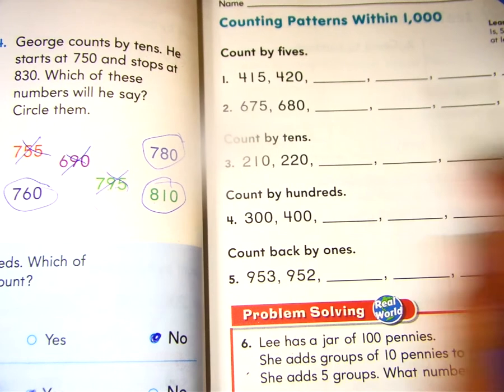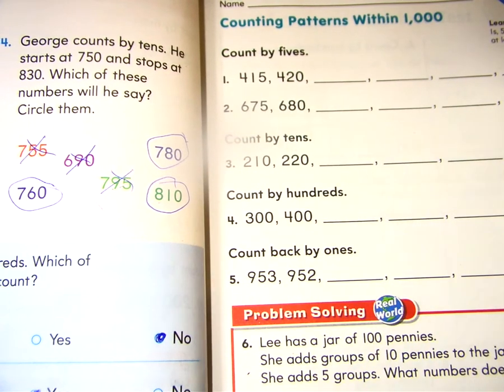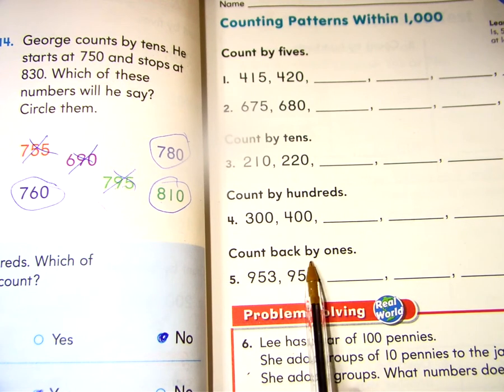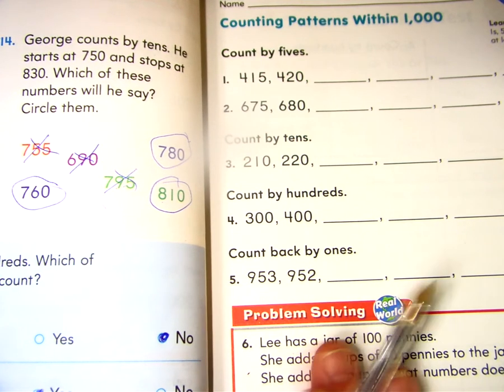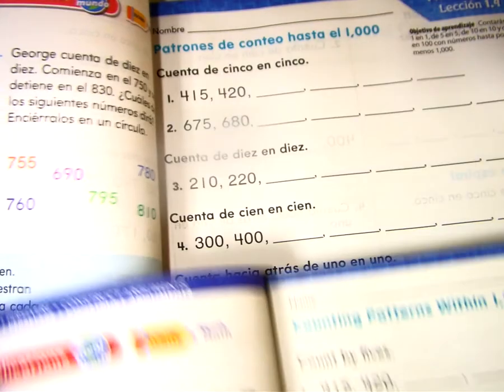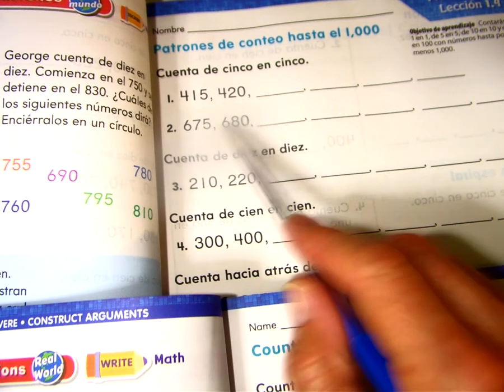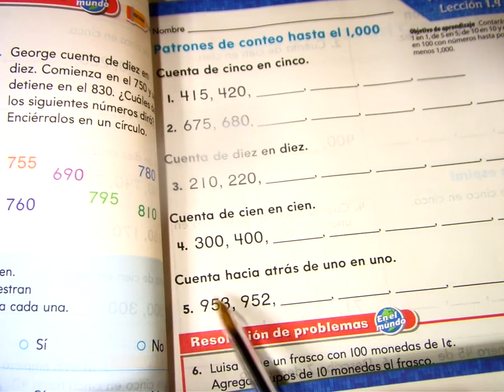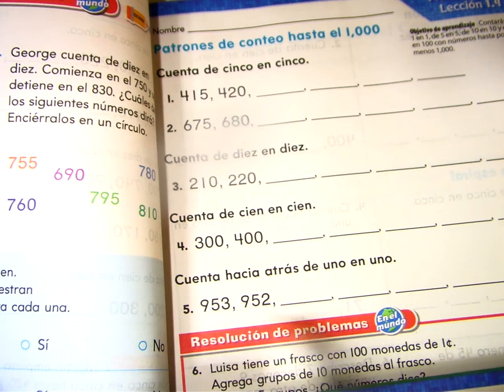Okay, I want you to work on this by yourselves. Let's see what you know. Count by fives. Count by tens. Count by hundreds. Count back by ones. Don't do these. Just do 1, 2, 3, 4, 5, okay? En español es el mismo. Cuenta de 5 en 5. Cuenta de 10 en 10. Cuenta de 100 en 100. Cuenta hacia atrás de 1 en 1.